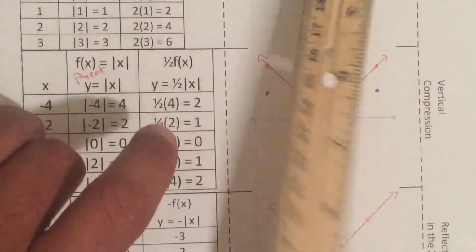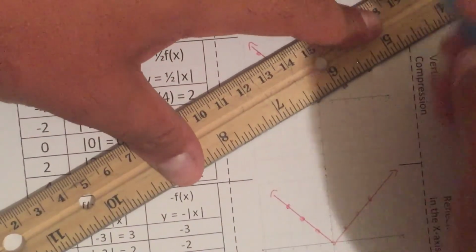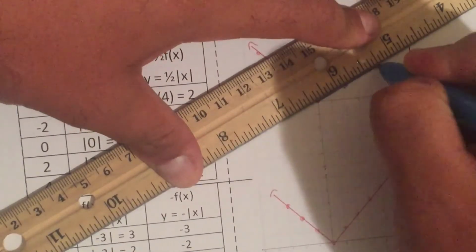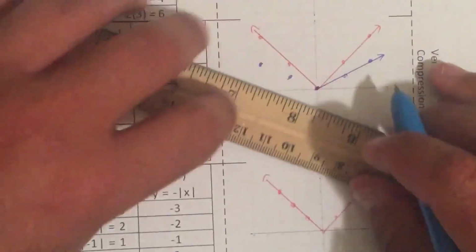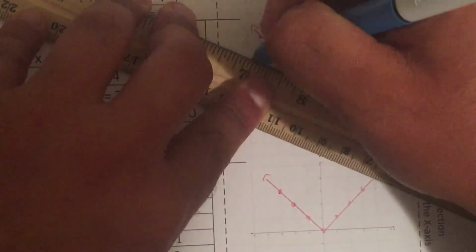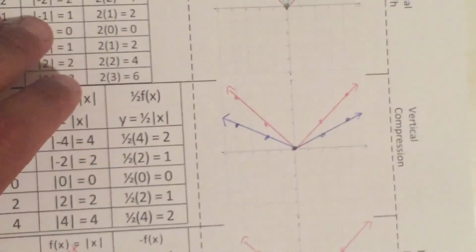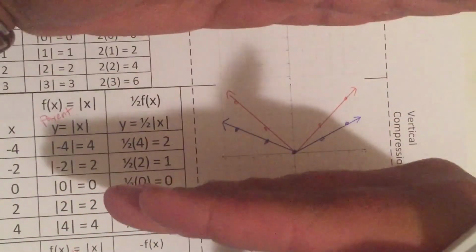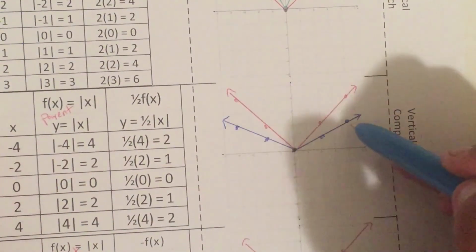And then we'll go ahead and draw this here to show you guys these values, how this looks. And that's it right there. If you can see here, we kind of compressed the graph, squished it down a little bit, going from the original parent function to the function we have now.